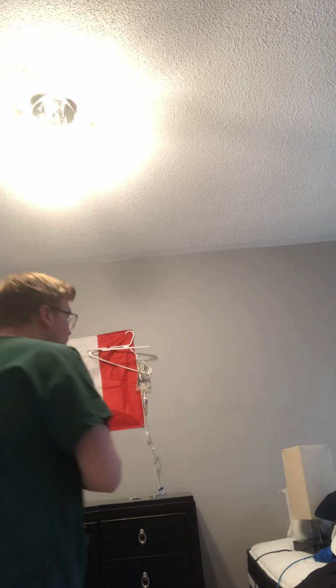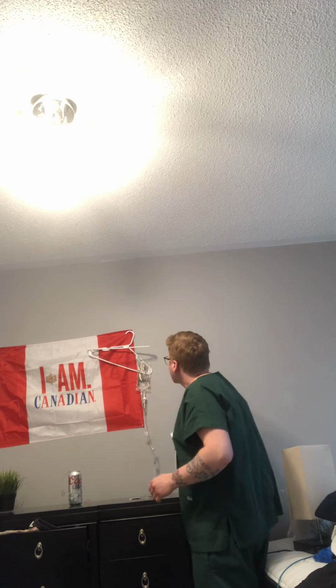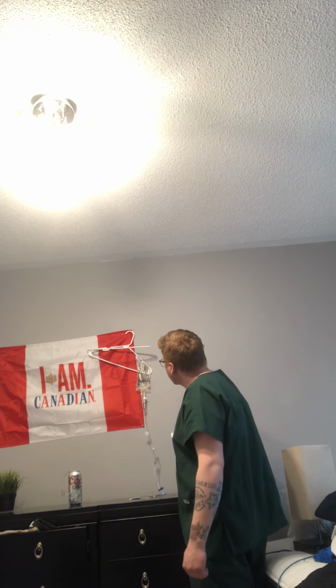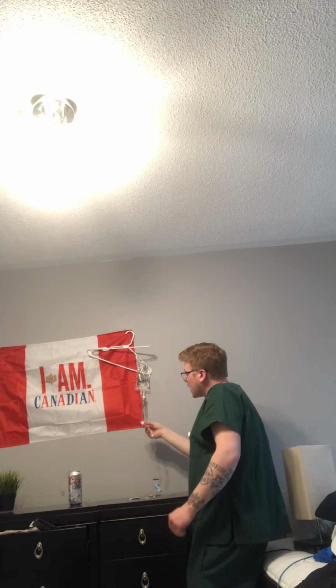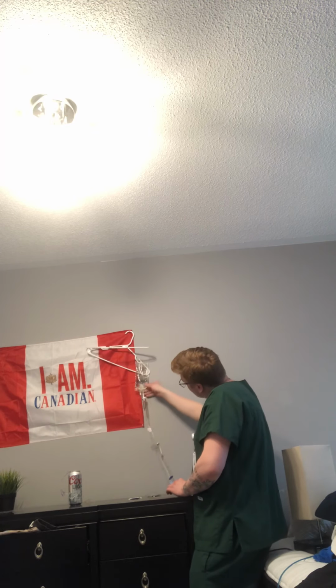So now that we go into our patient's room, we're going to assess the main line. So the main line is normal saline. It expires August 20th. It's going at 125 milliliters an hour. It's properly labeled. There's no kinks or leaks to the tubing. Everything looks good.